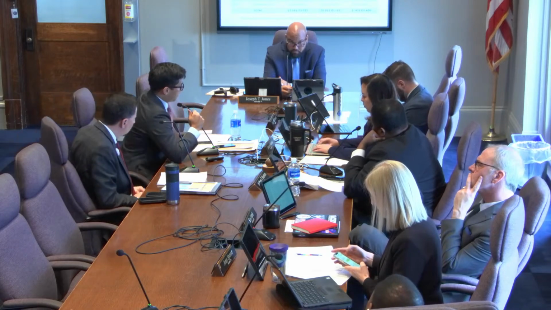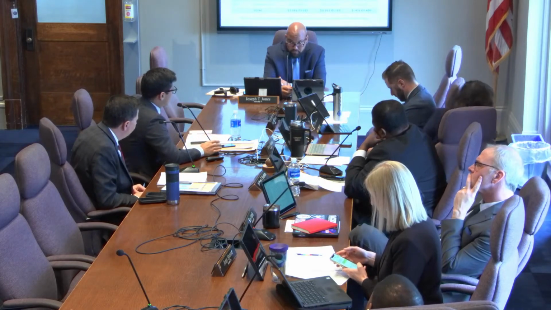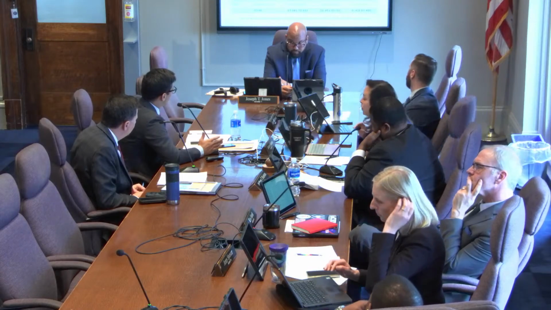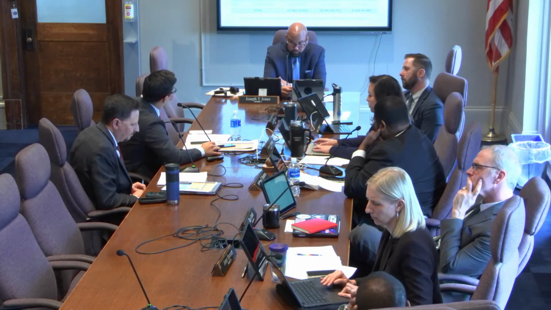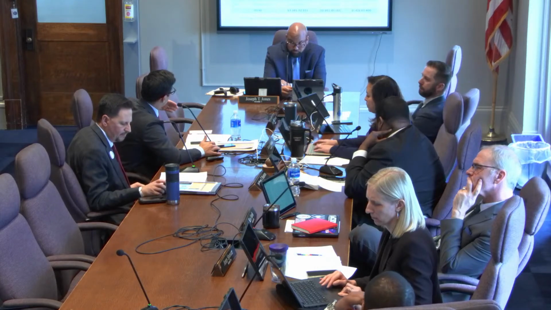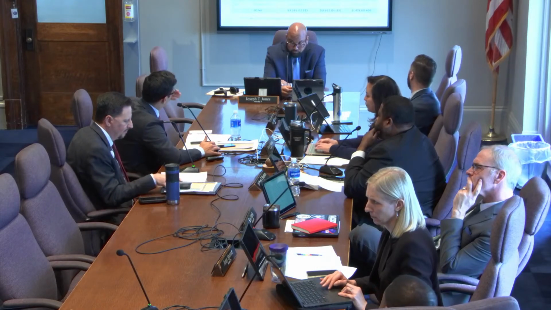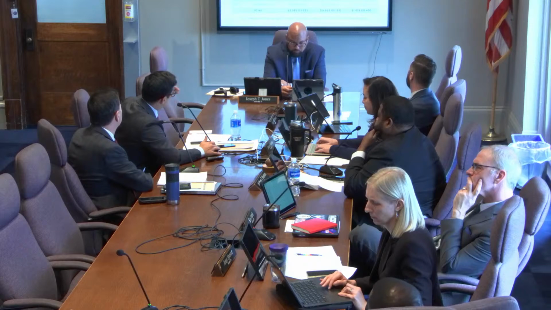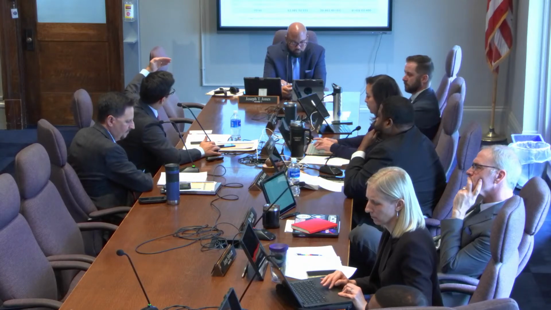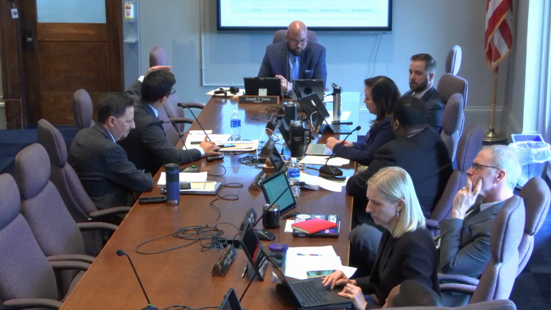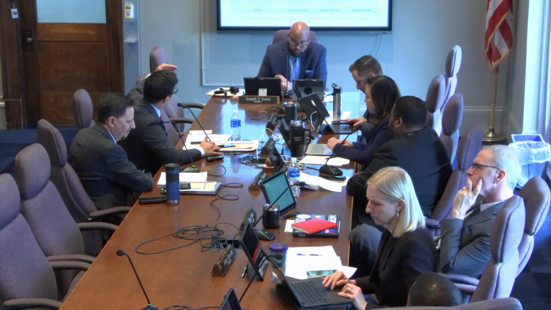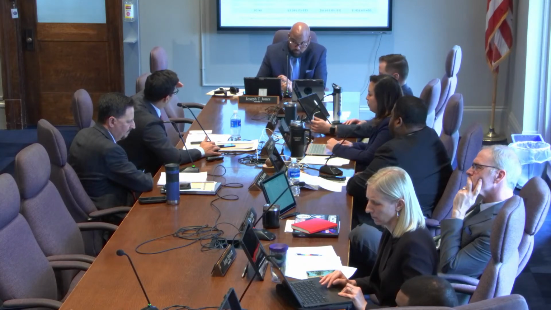So through the chair, this is simply a projection. It's one of, frankly, an infinite number of scenarios that could play out. And it's really just intended to give council a sense of the scale of what we're envisioning and how the TIF district will function from a cash flow perspective. So the specific numbers aren't what's most important here.